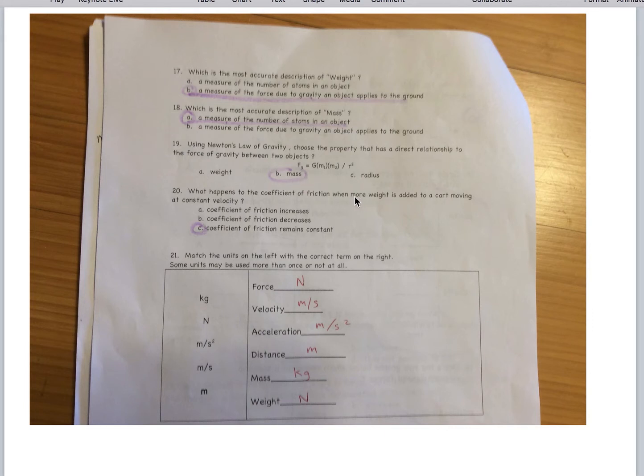When you add weight to something, you don't change the mu value. All right, so mu, think of it as force friction divided by force normal. That ratio stays constant as you add weight to things.